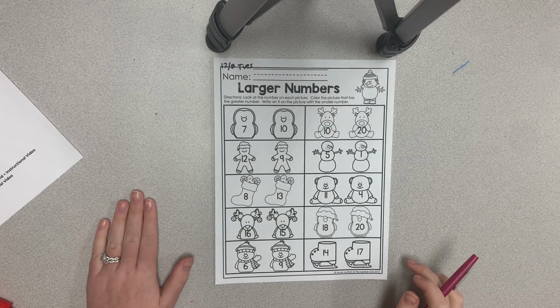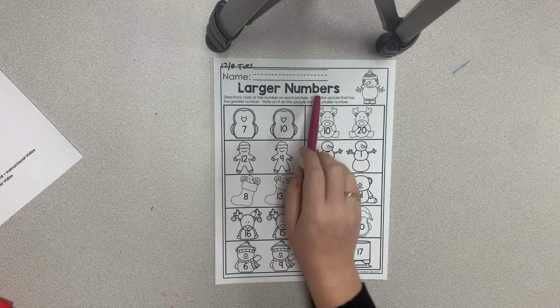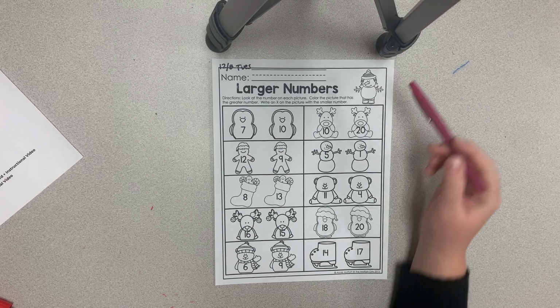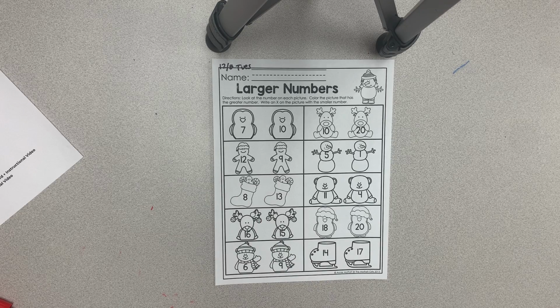Hi boys and girls, this is your math assignment for Tuesday, December 8th. It looks like this. It's larger numbers. We've got a snowman up top, and then we've got some penguins, reindeer, gingerbread that are going to help us talk about larger numbers today.